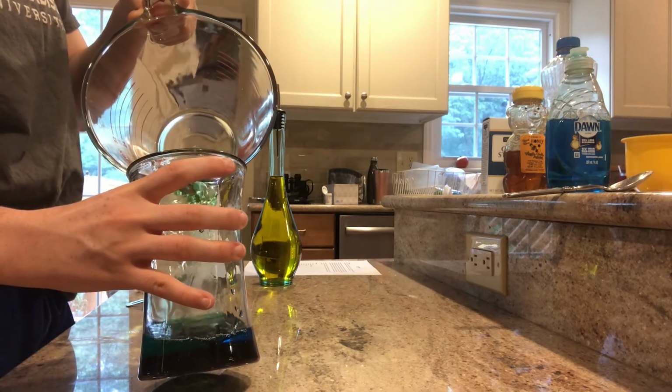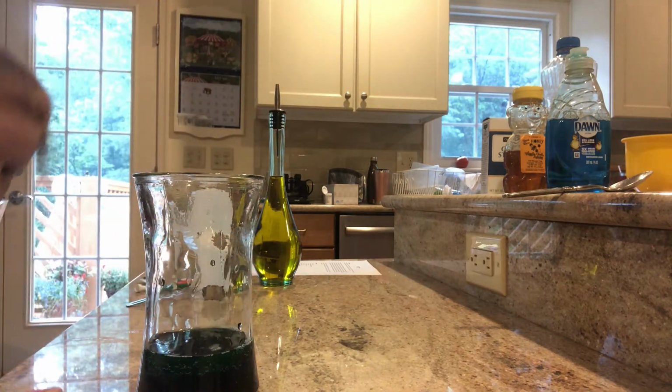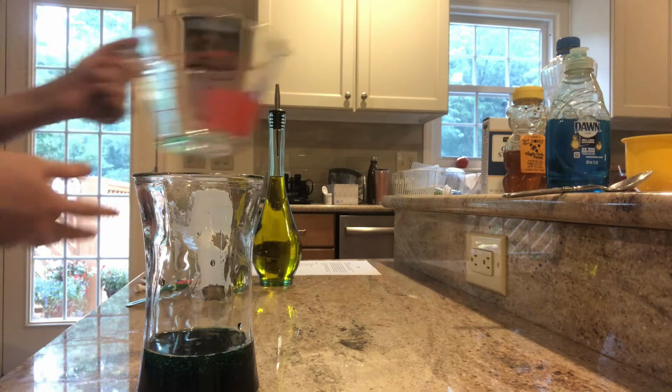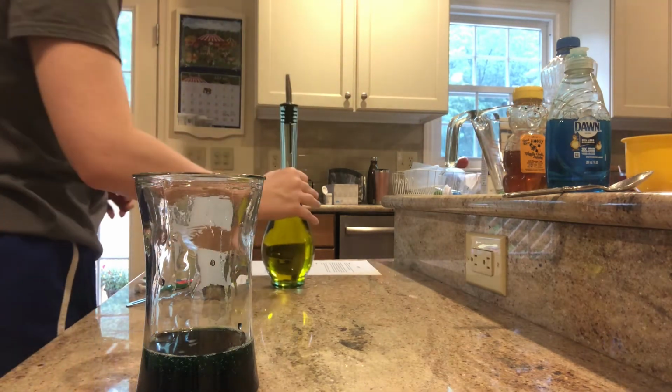So it looked really pretty. I don't know how well we'll be able to see it in the video, but in person you can kind of see the layers. So there I am checking the layers to make sure. And yeah, the next liquid we're going to do, I'm going to get that ready. So that's the olive oil.